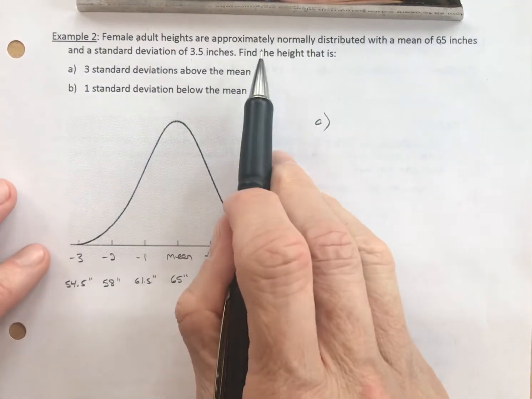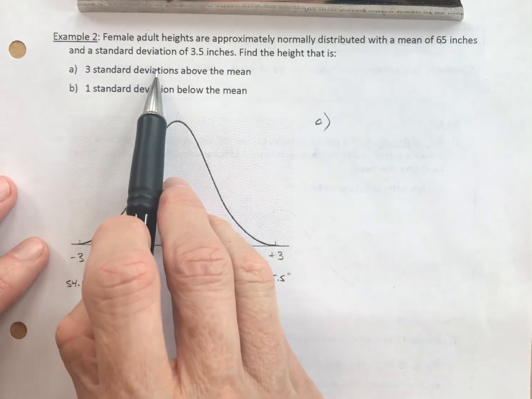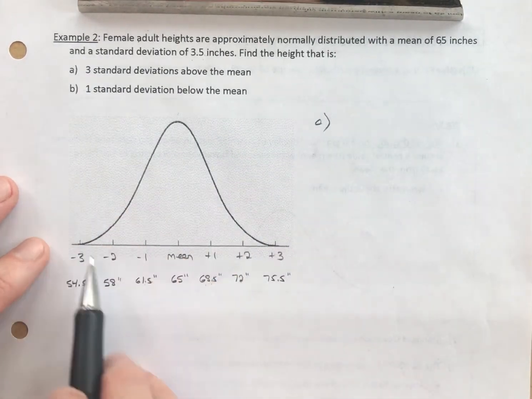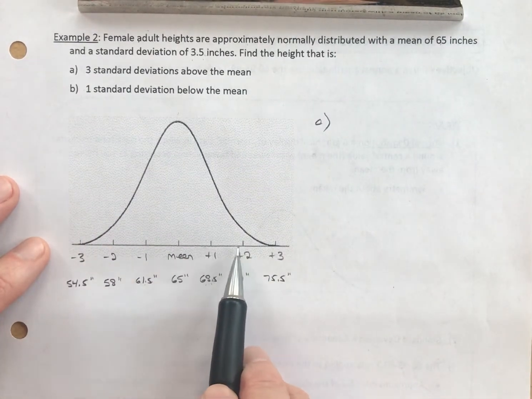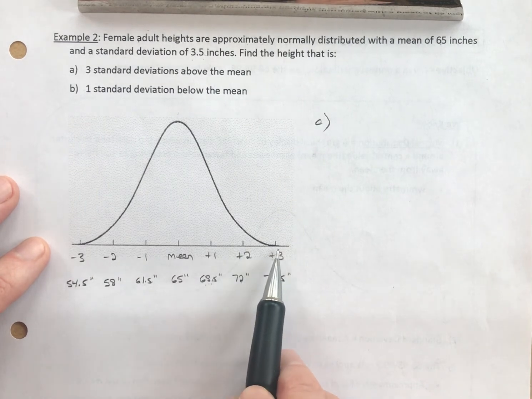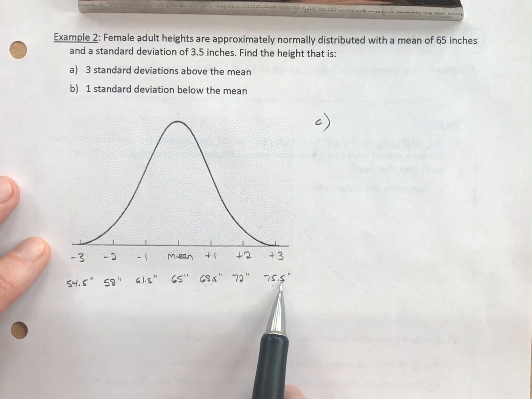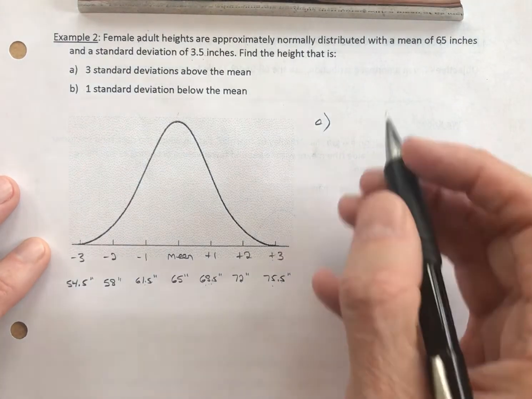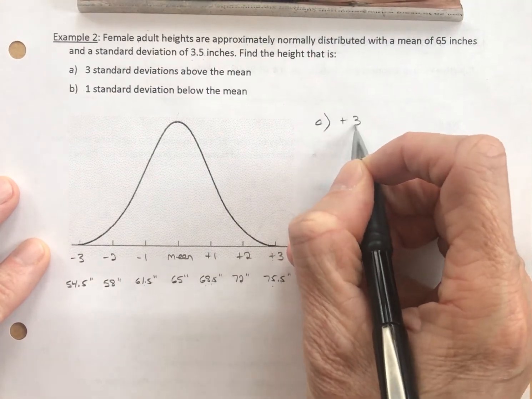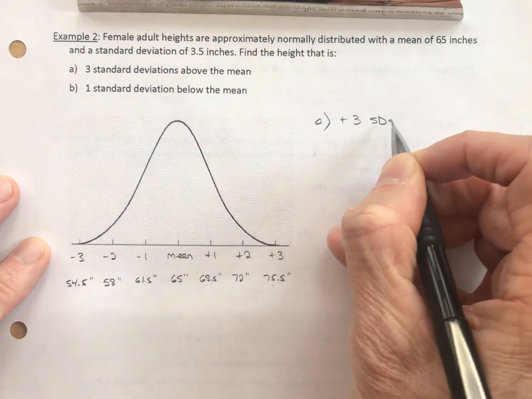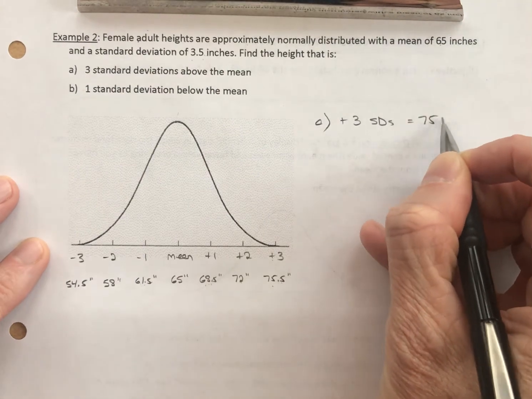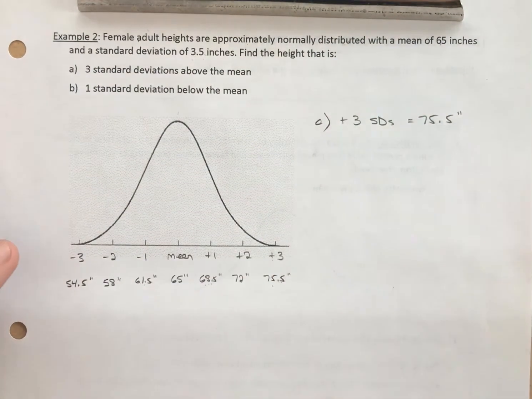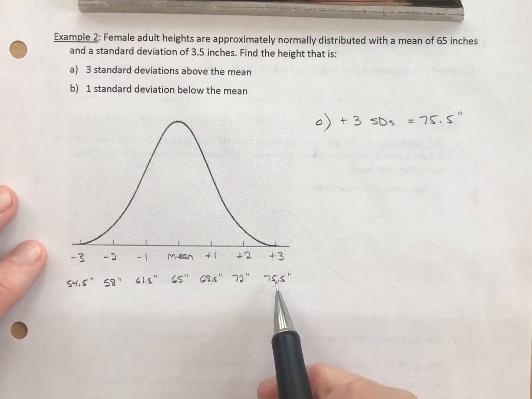Letter A, find the height that is 3 standard deviations above. Okay, well, it's on our chart. 1, 2, 3, the positive 3 means above, and that height is 75.5 inches, which is 6'3.5", if I'm not mistaken. Okay, so plus 3 standard deviations is equal to 75.5 inches, and that's getting out there.